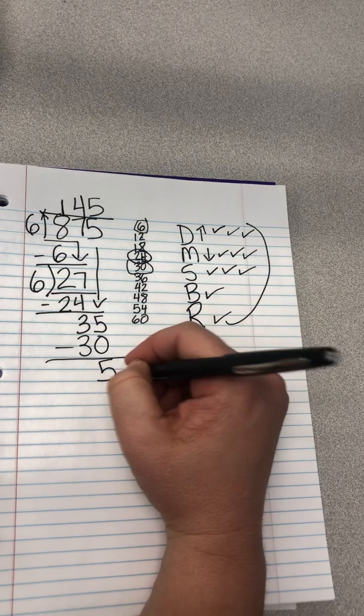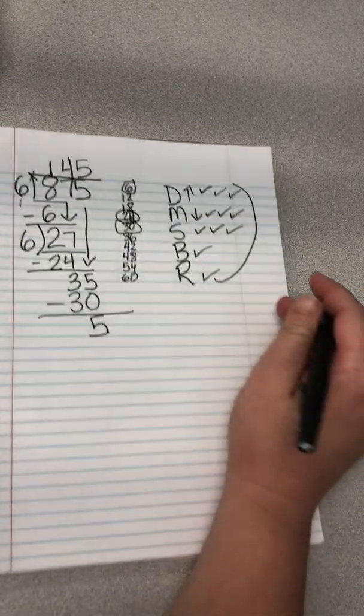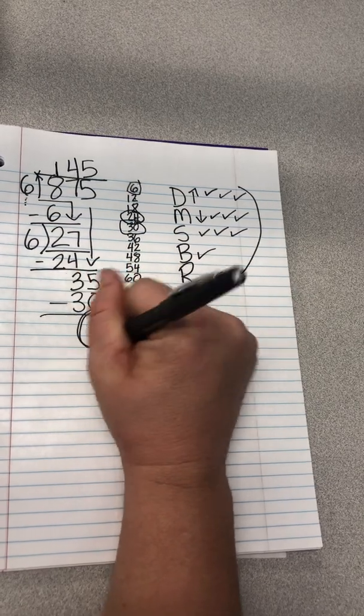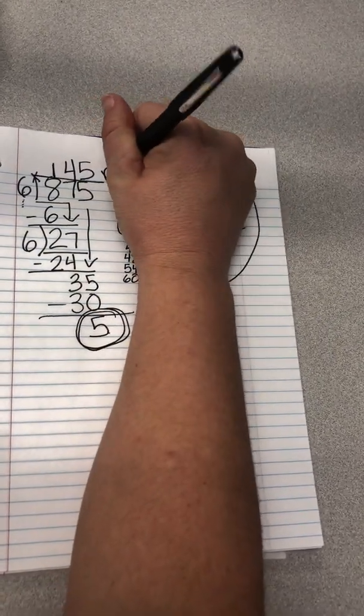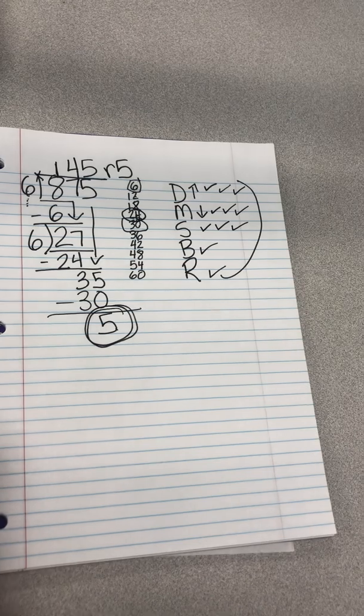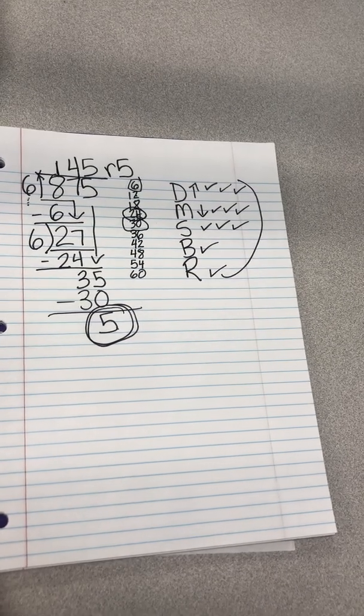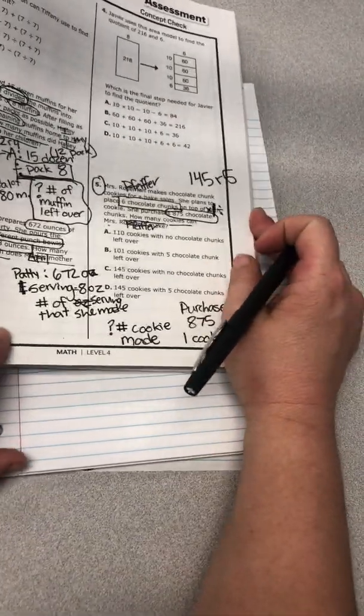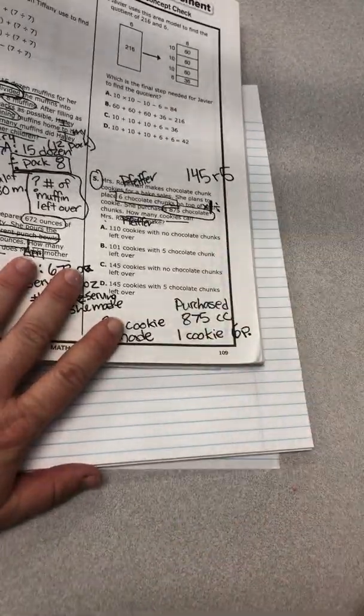No. Is this number smaller than this number? Yes. Is my 5 smaller than my 6? Yes. So that means this is my remainder of 5. So now we've got my answer. I'm going to write it up here. 145 R5. So that means she made how many cookies and how many chunks does she have left over?